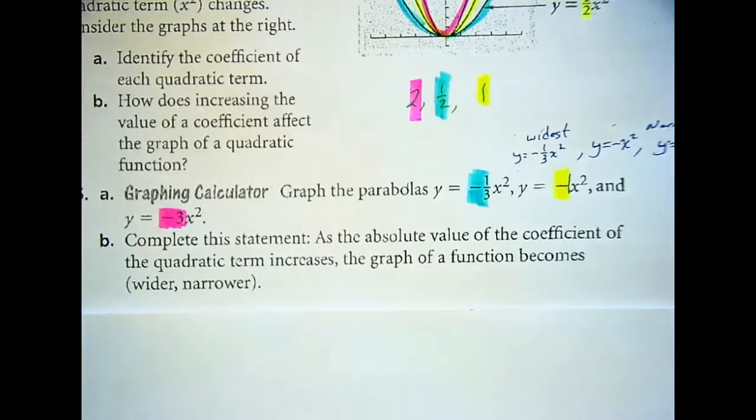Club and Nice. I'd be good at that one. See my desk. Okay, complete the statement.